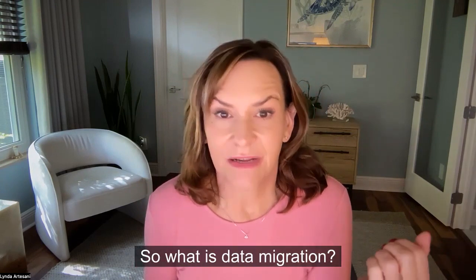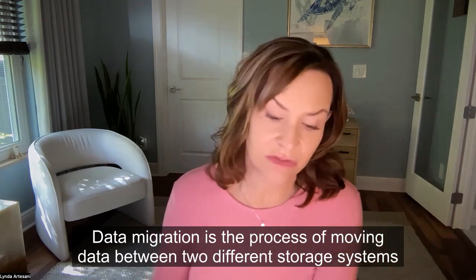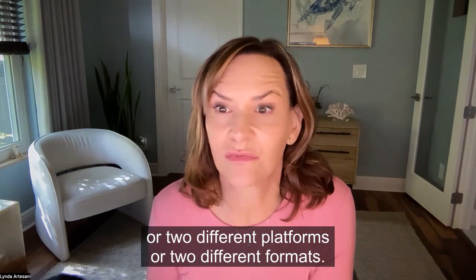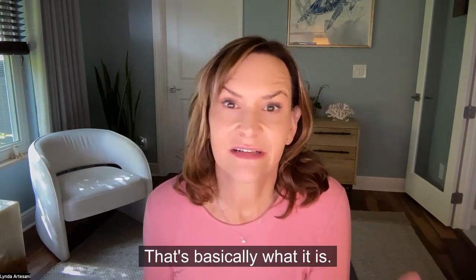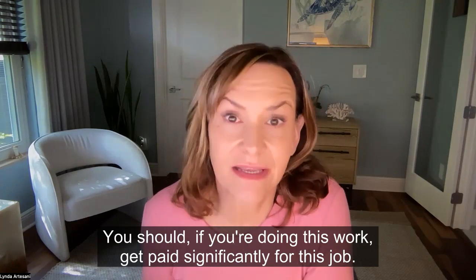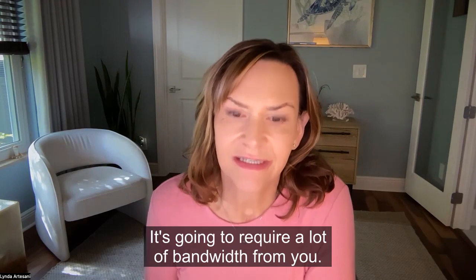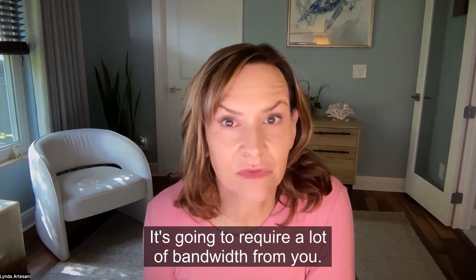So what is data migration? Data migration is the process of moving data between two different storage systems, or two different platforms, or two different formats. That's basically what it is. If you're doing this work, you should get paid significantly for this job. This is not an easy job. It's going to require a lot of bandwidth from you.